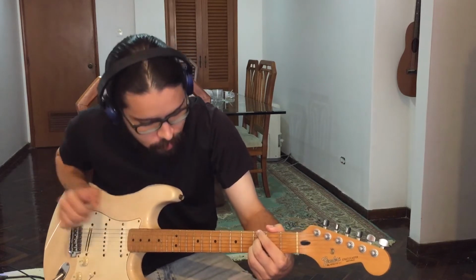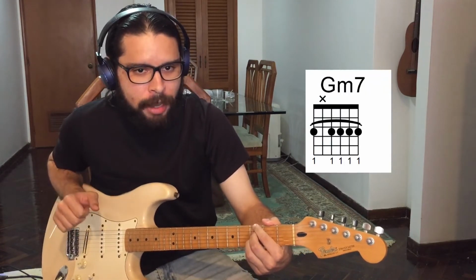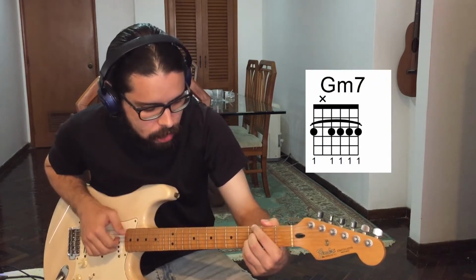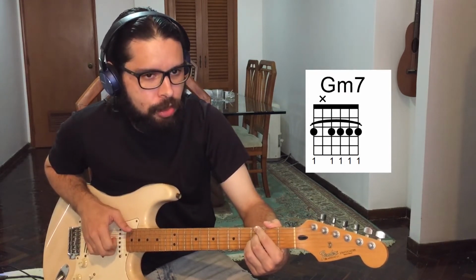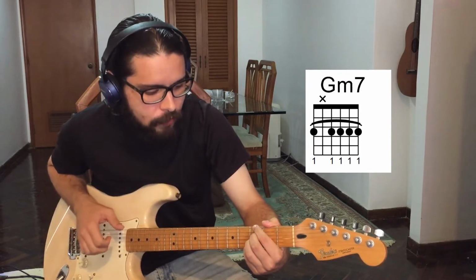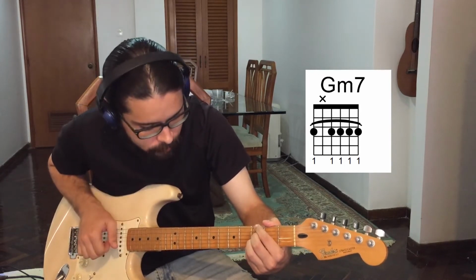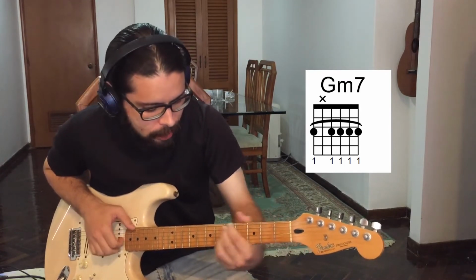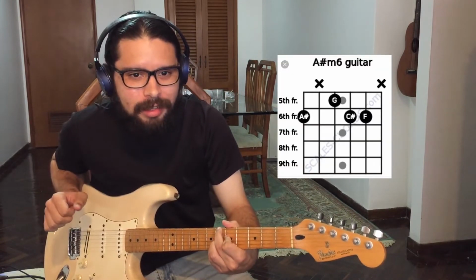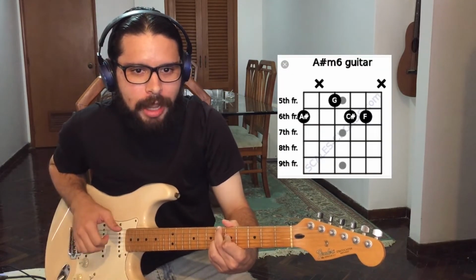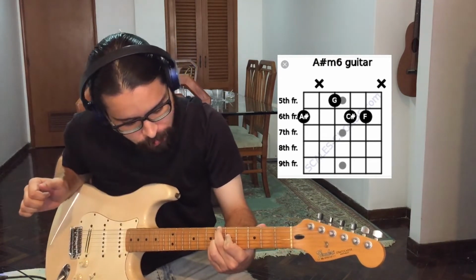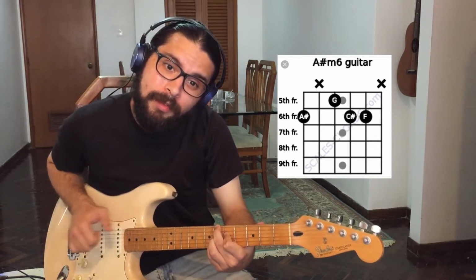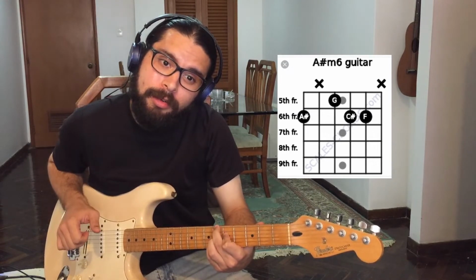You have G minor 7. This is root note, minor 7, minor 3rd, and the 5th. That's the first chord. Then this second chord is an A sharp minor 6th. Right?